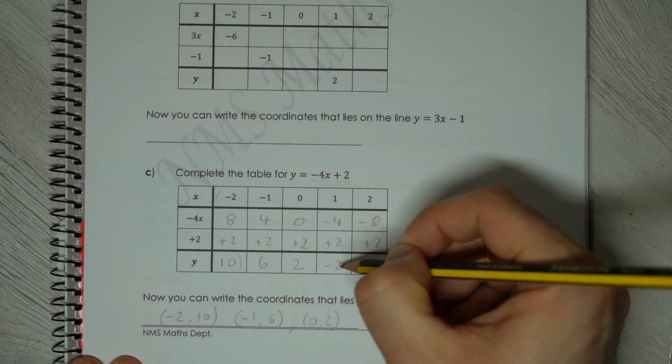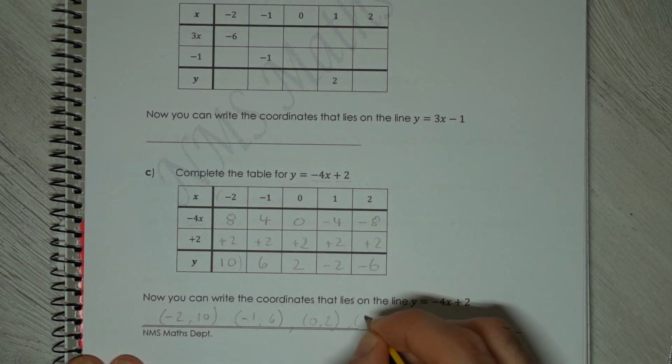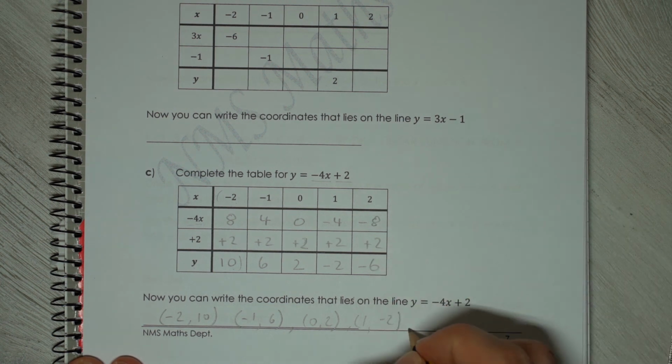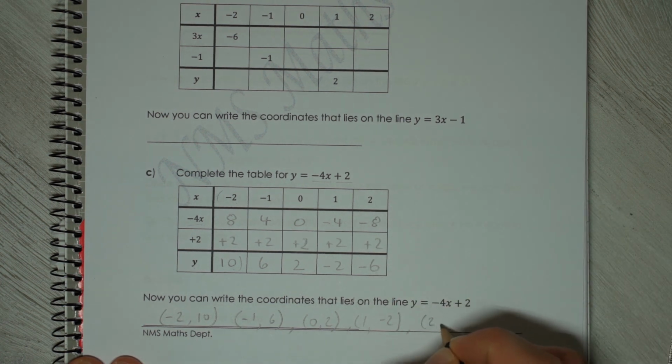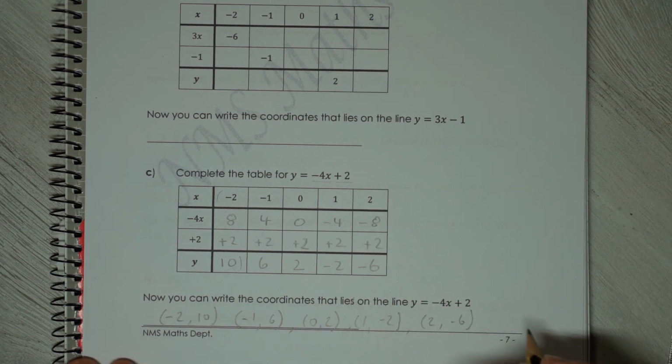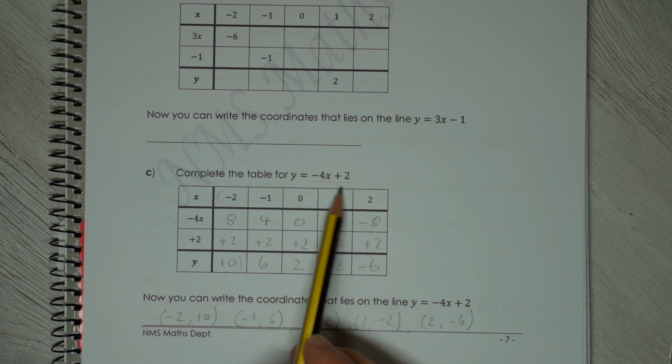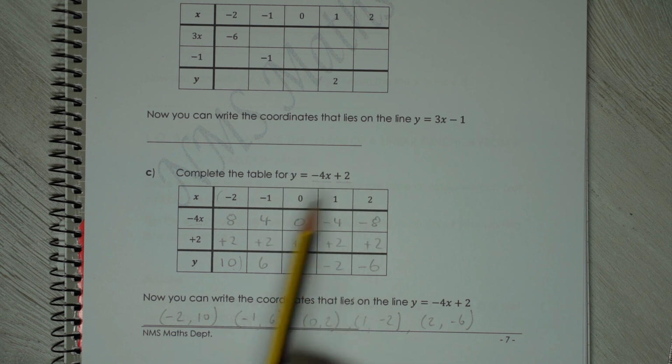Next one is 1, minus 2. Next one is 2, minus 6. And those are the coordinates, okay? So that is how, from an equation, we find the values of x and the values of y.